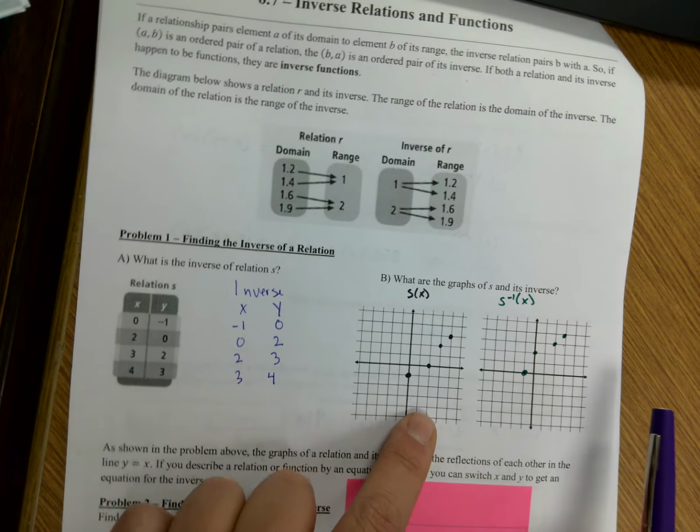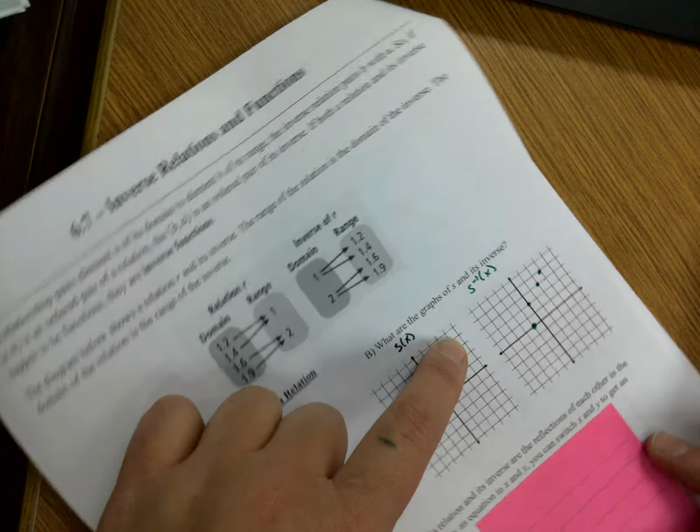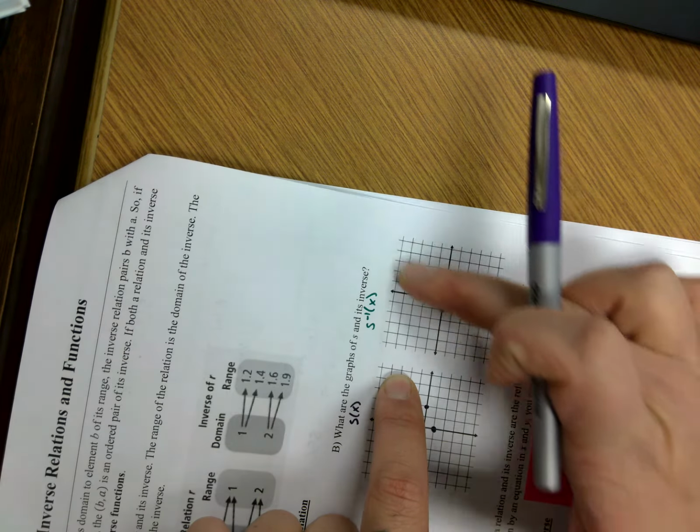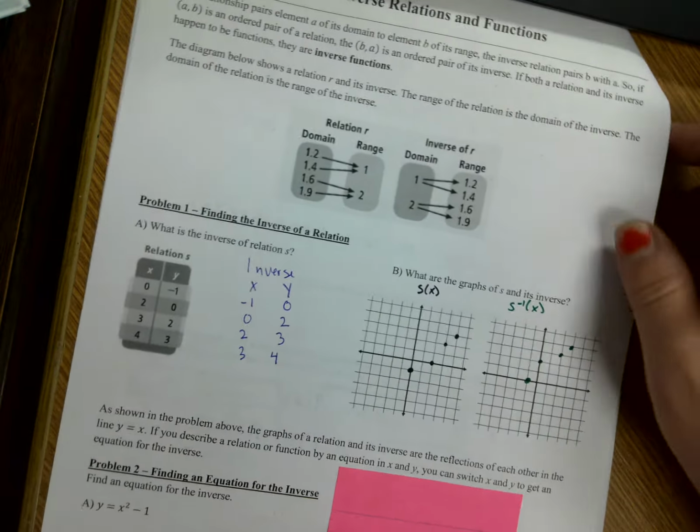differently. Now, if you look, it looks a lot like if I had something like this, but it's just the opposite. So it looks the opposite.